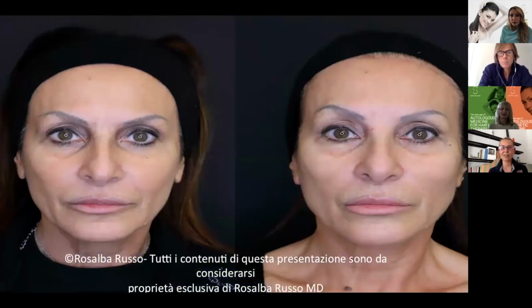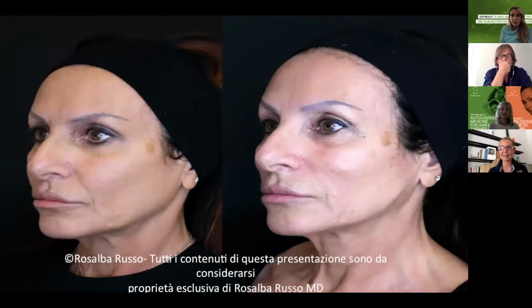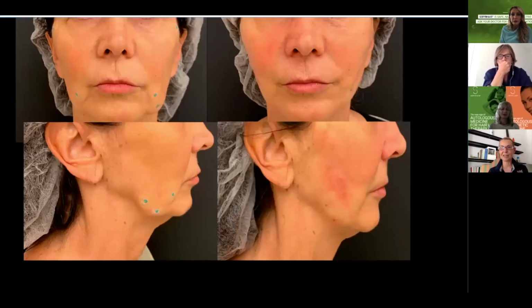This patient I treated just with SEFFILLER, before, after 15 days, after 2 months. Other patient in combination, the volumization in the zygomatic area and the tightening in the jawline, the other side. Other patient, just to show immediately after the combination.